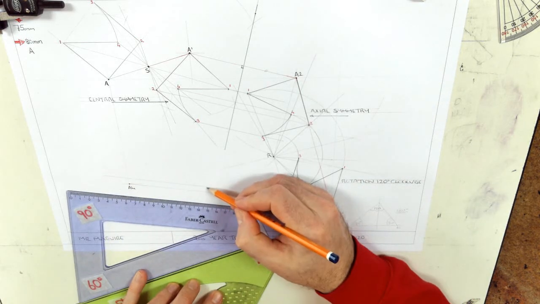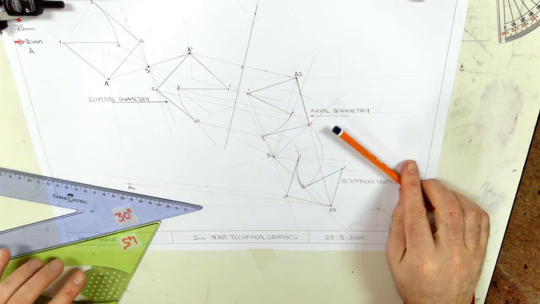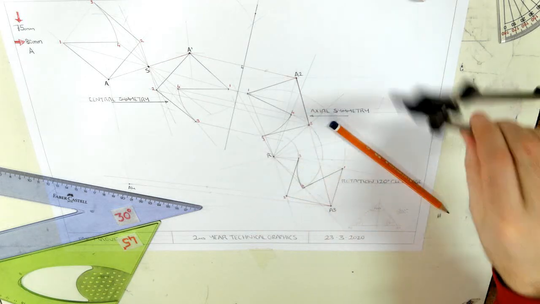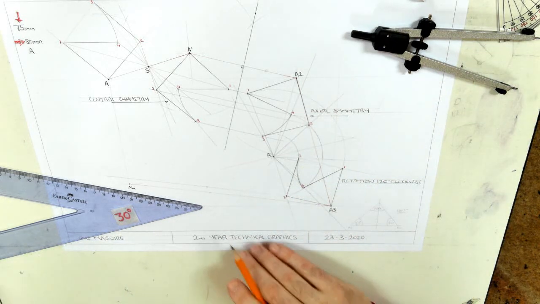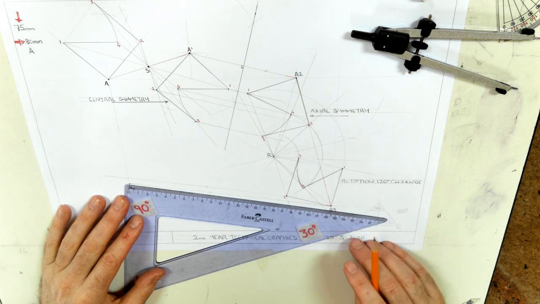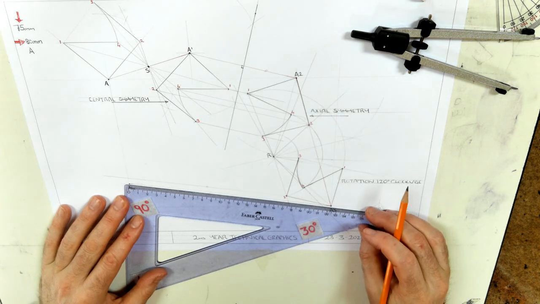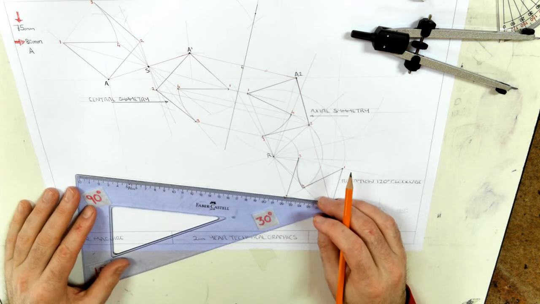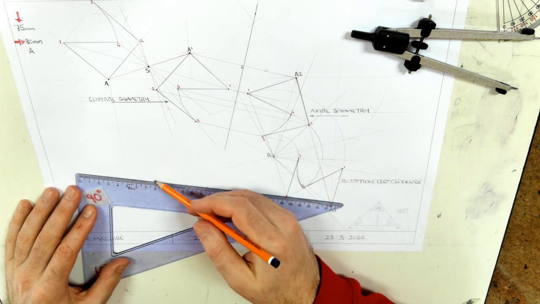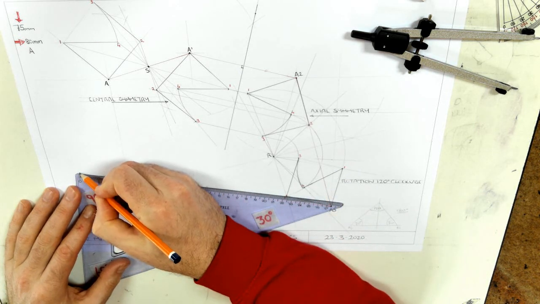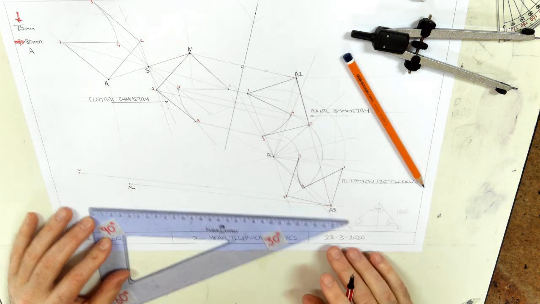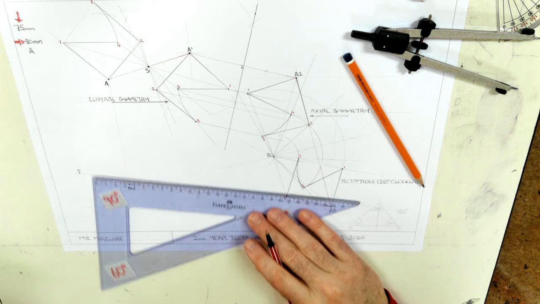So now that line and that line are parallel. Now the distance is too great for my compass, right? I can't stretch my compass to that distance. So what I'm going to do is with my large 60-30 set square, I'm going to measure it. I can see the distance there is 2 to 4 millimeters. So I'm going to go to here. That's my new position for 2. Okay, and I'm going to do the same with the other points.